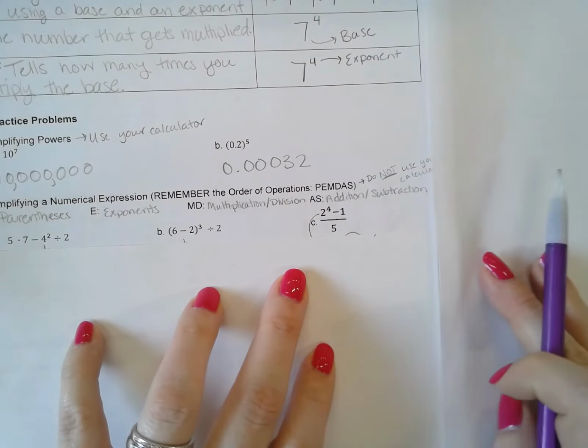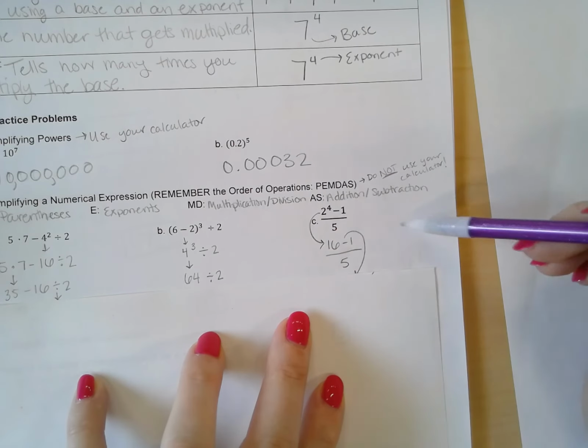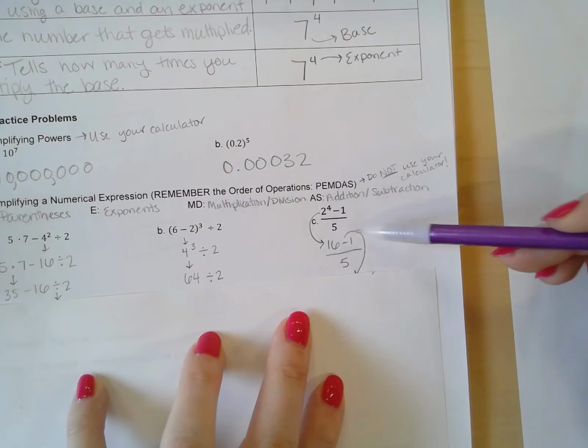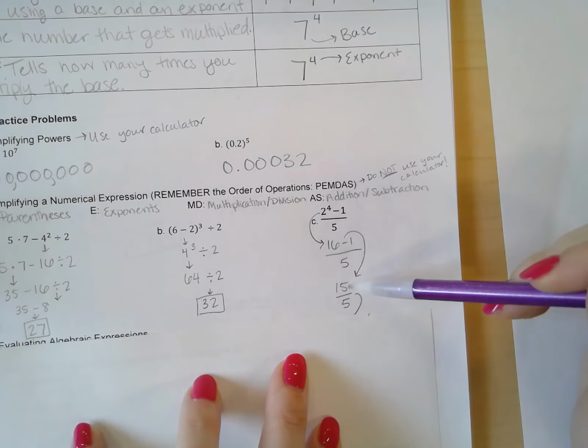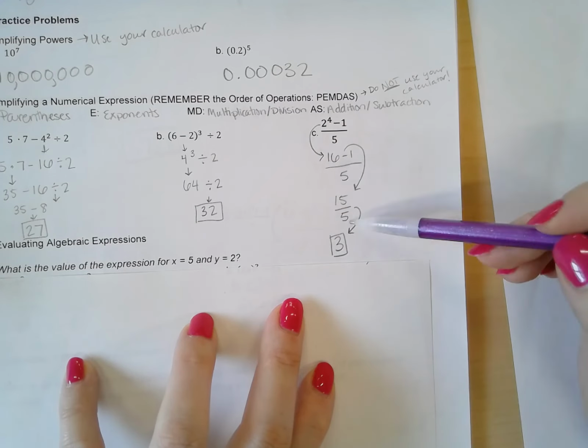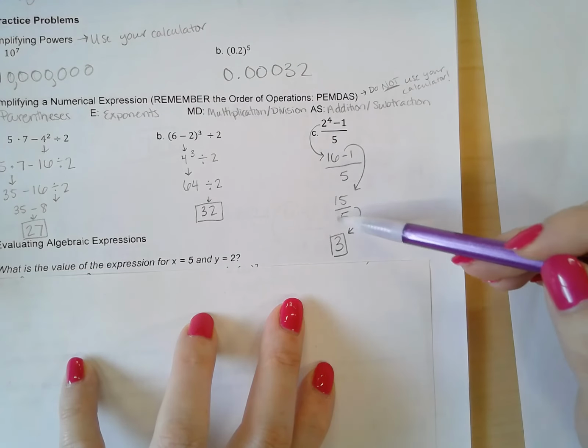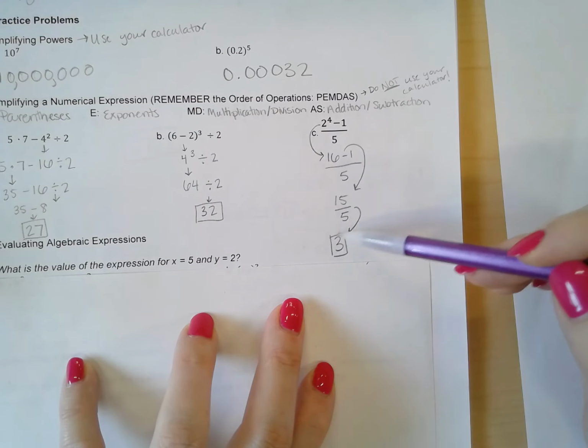Now this is a little bit tricky. I actually have to simplify the top or the bottom of this fraction before I can do the division, which is a little bit out of order. But 16 minus 1 will give me 15. Then 15 divided by 5, well, that's just simplifying a fraction, which will just be 3 over 1, or just 3. Okay, so those can get a little bit tricky. You have to simplify the top and the bottom down to a simplified fraction in order to simplify.